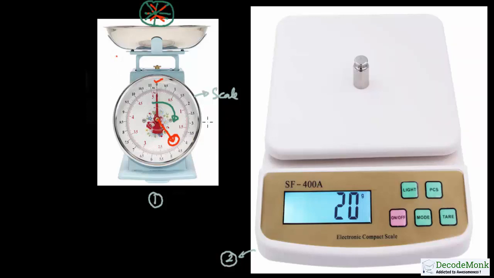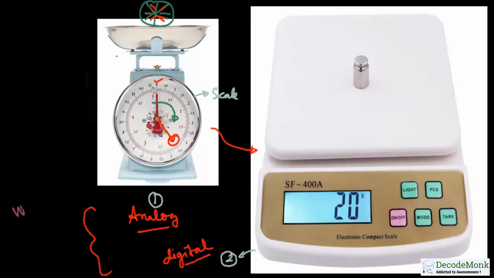Now another variation of this weighing scale with one pan is this one. This is an analog scale. Analog means you have to read the position the pointer has moved to, whereas on my right-hand side we have a digital weighing scale. These are all examples of weighing scales, that means they are used to measure weights. The second one is the digital weighing scale.